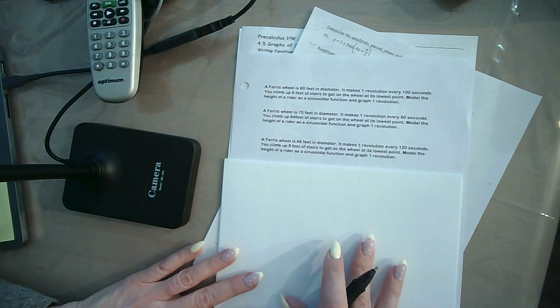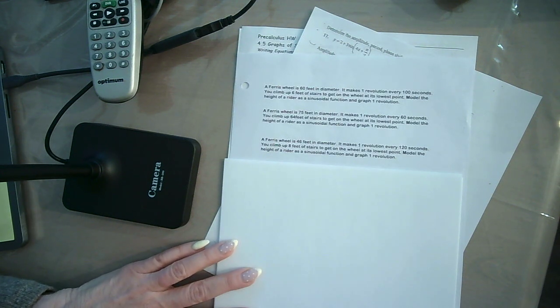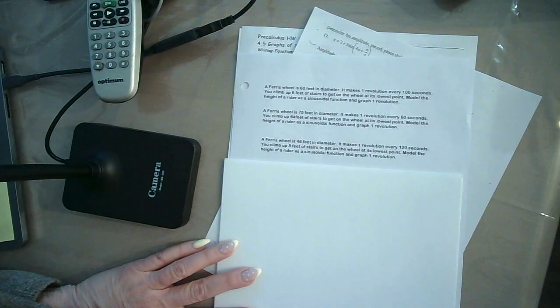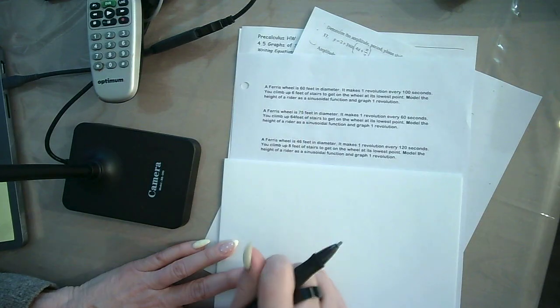Okay, I'd like to continue with some of the problems that we did in class today about changing the word problems into a sinusoidal function. So let's look at example number 3 because we did 1 and 2 in class.